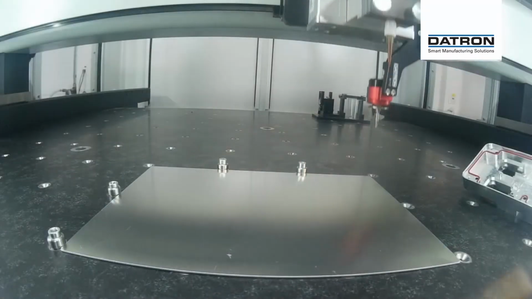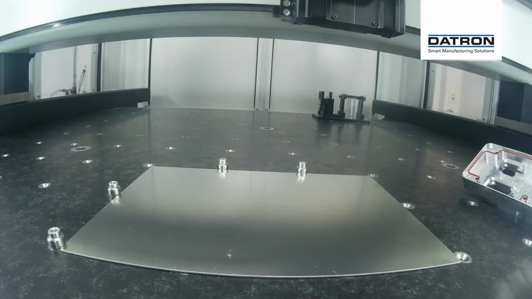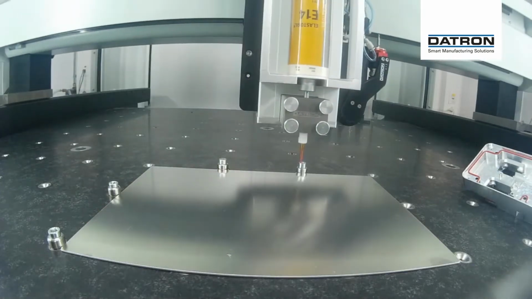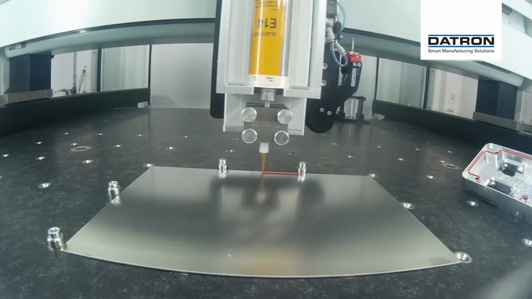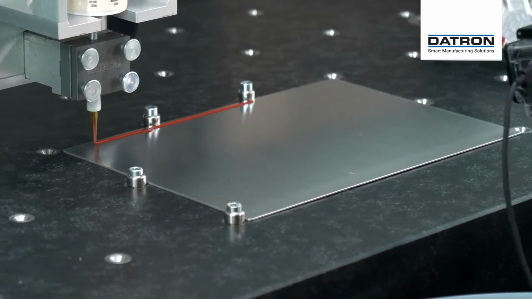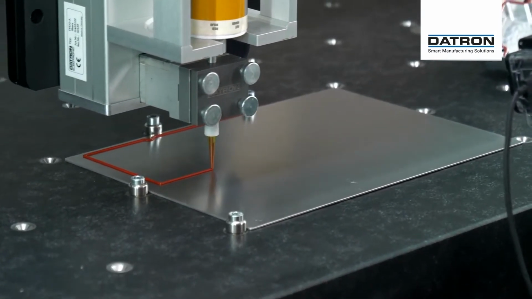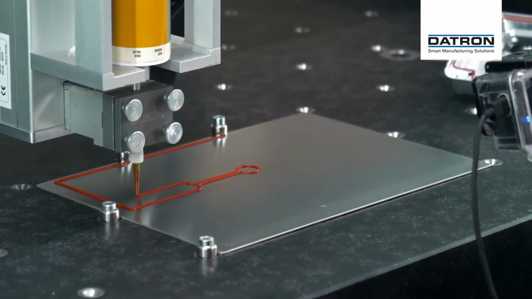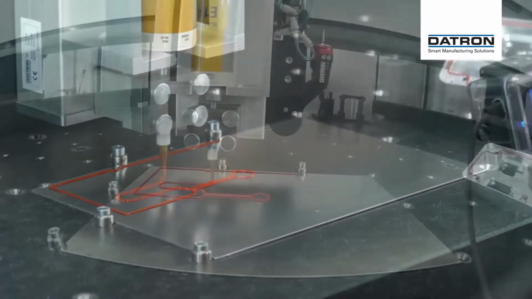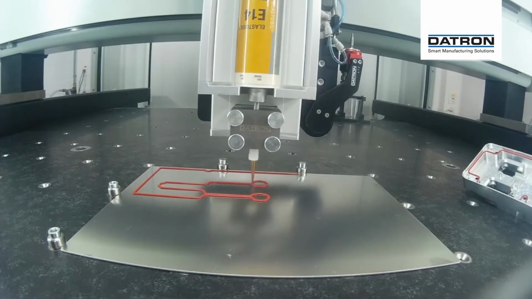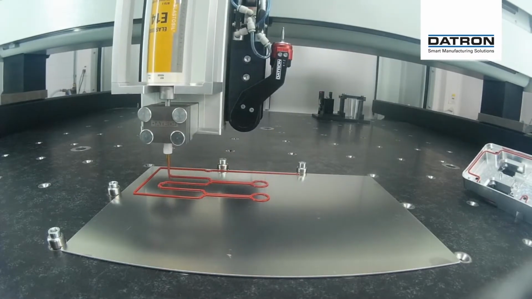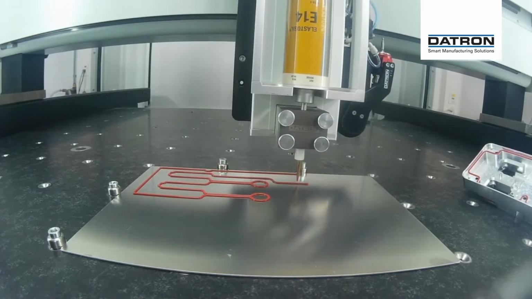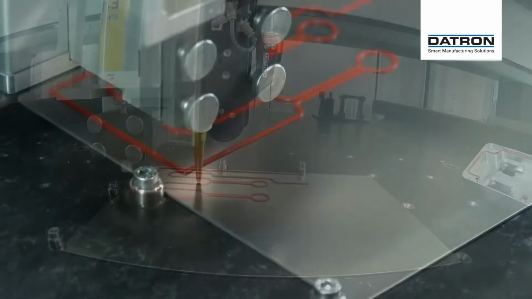So now we are finished with the measuring. The machine knows the overall surface height and then starts to dispense. We are dispensing very fast here, and as you see, we have some corners where the machine has to reduce the speed. Even though we are accelerating or decelerating, we always have the same amount of material everywhere, and the volume is exactly the same.